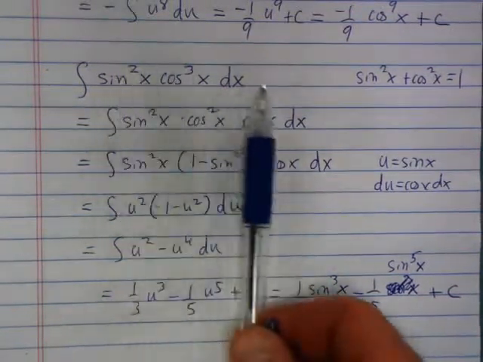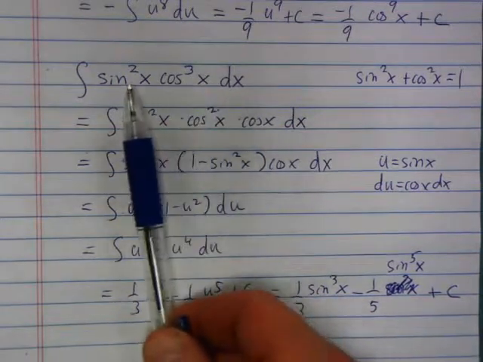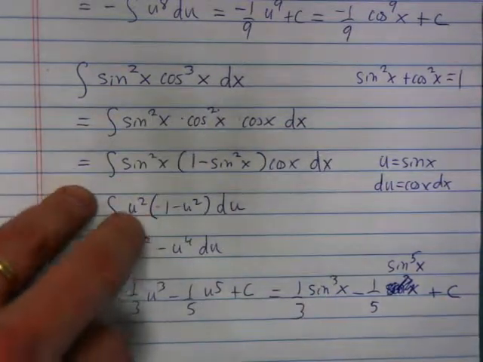Does it matter which one? Not really, but that tells you which one to work with. All right, so let me do another one here.